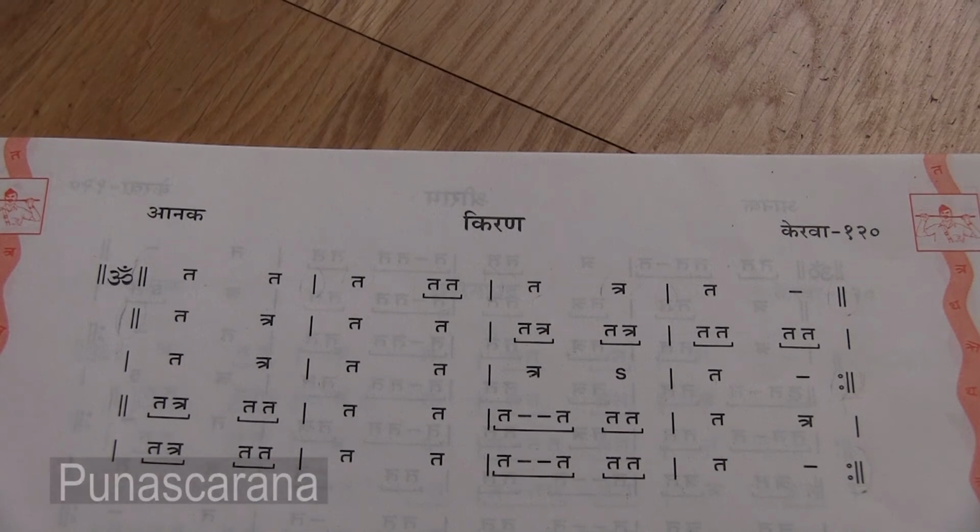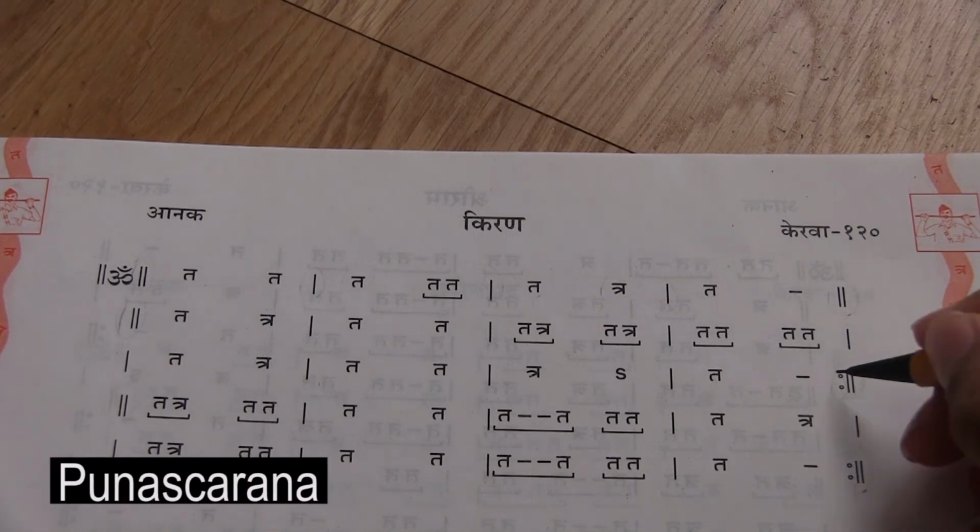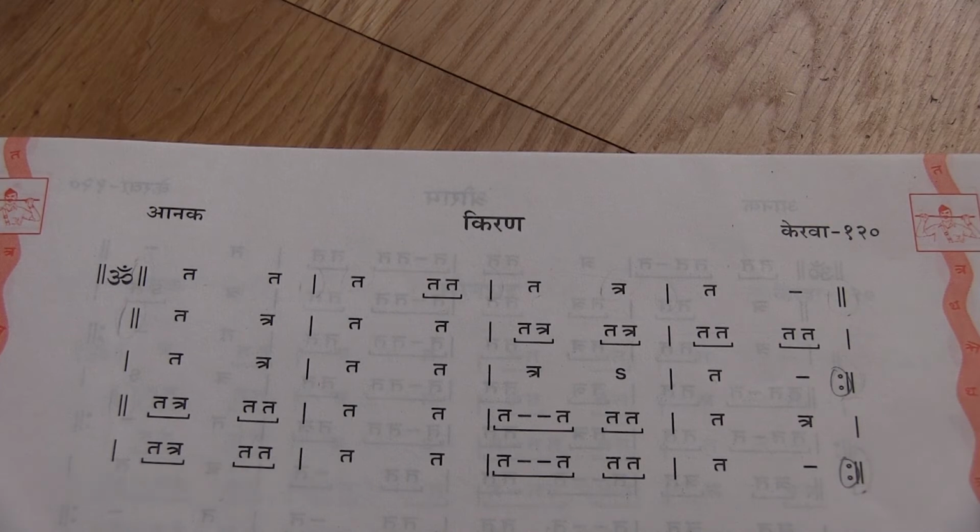Thirdly, we have the punascharan. It is located over here and here for this rachana. It almost looks like a colon. If it is present before the charana chin, then the current line must be repeated from the 2 charana chins.